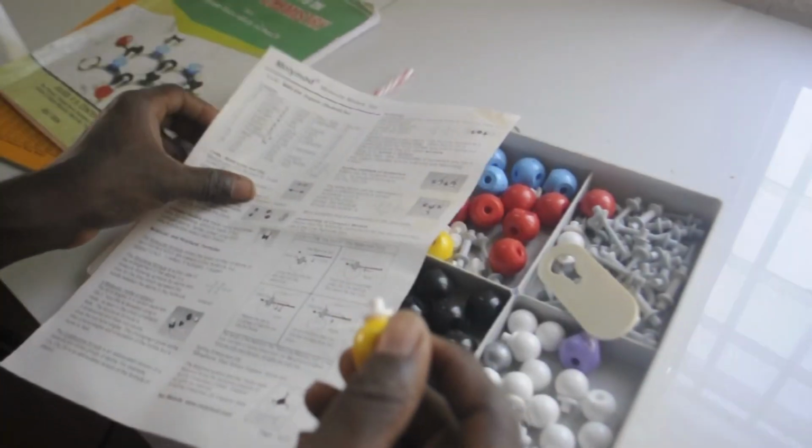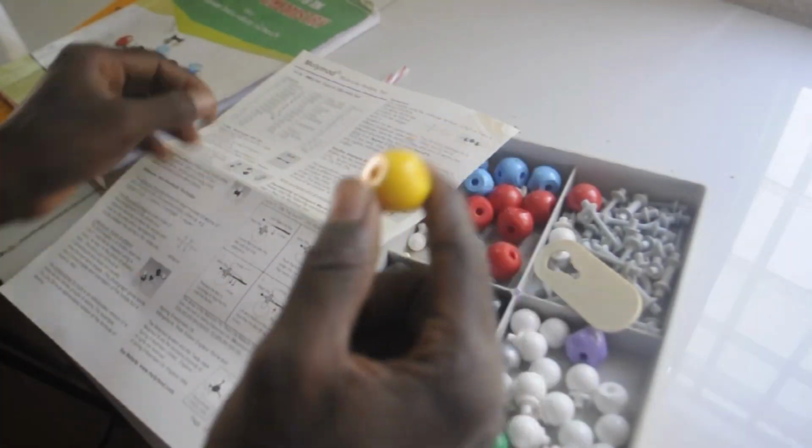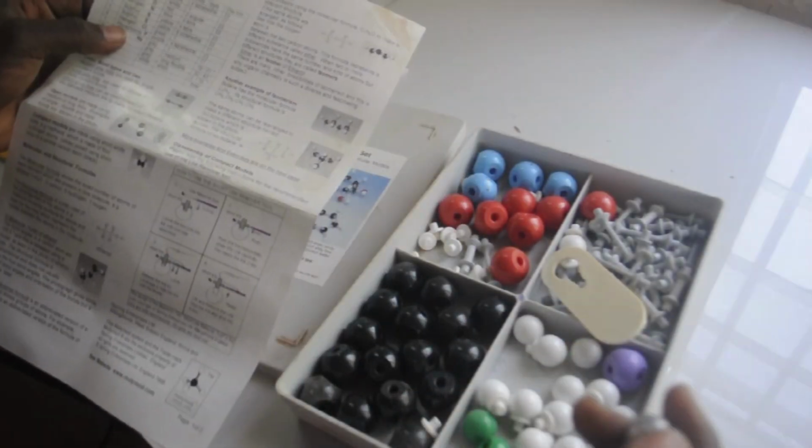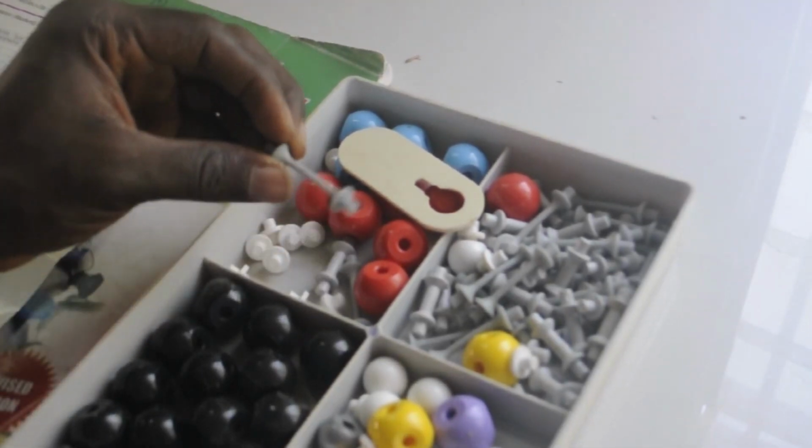We also have sulfur, which is the yellow. There are different types. The other one is 4. The other one is 5. Look at here. 1, 2, 3, 4. This one, you have 2 sulfur here. The other one is 4. The other one is 6. That is under octahedral. So the green one represents the halogen. That's the group 7. So we also have the purple. The purple represents the phosphorus.